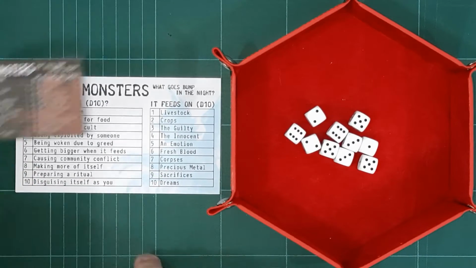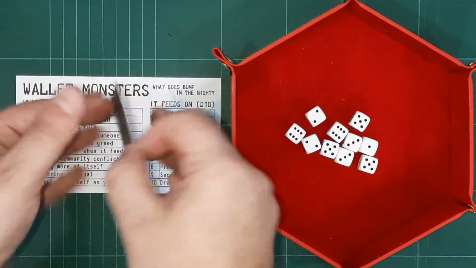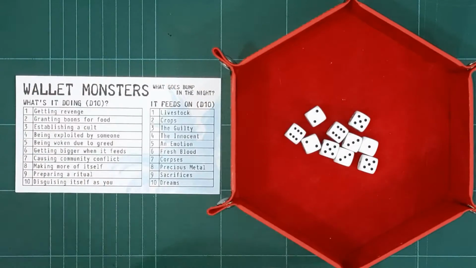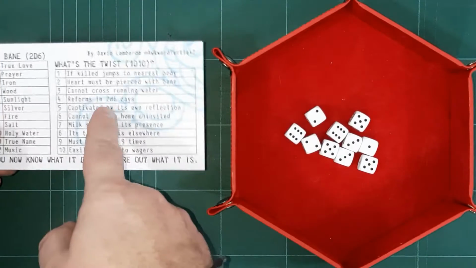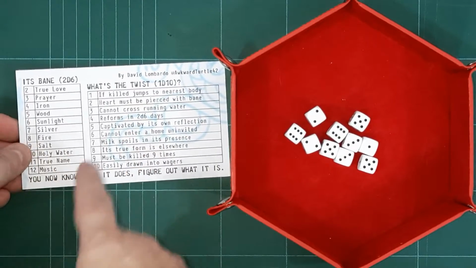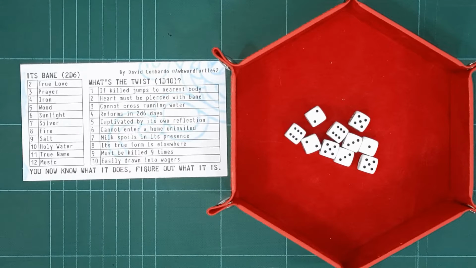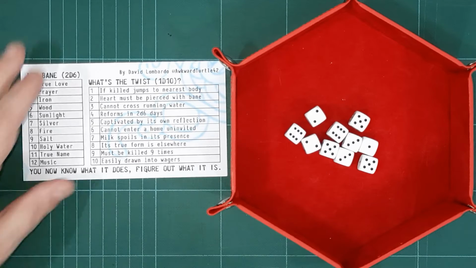Like I say, if you print it out at 100%, it's basically the size of a business card. But on here, you have 4 tables to basically help you to flesh out monsters or villains that your characters, your party, your warband could face.